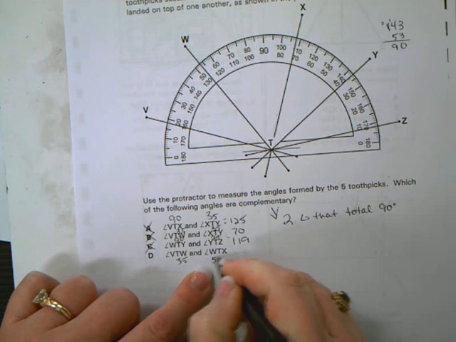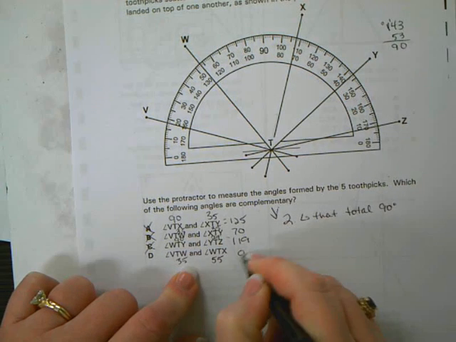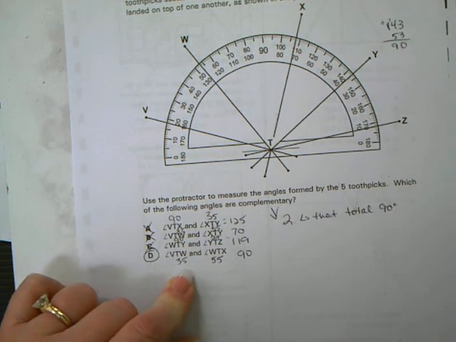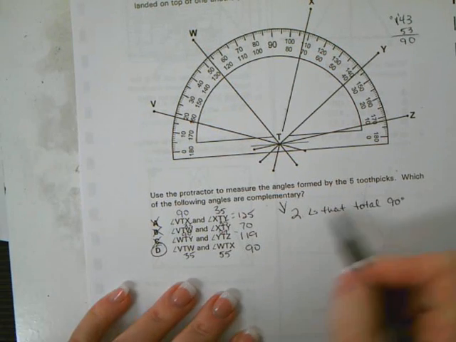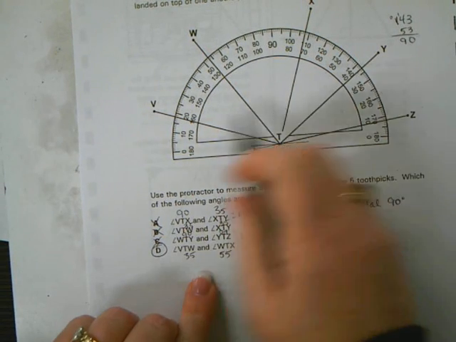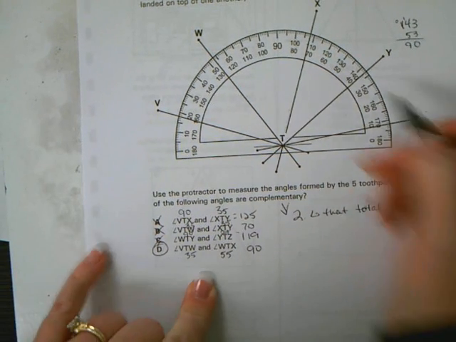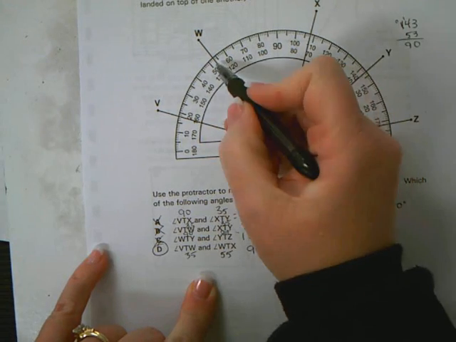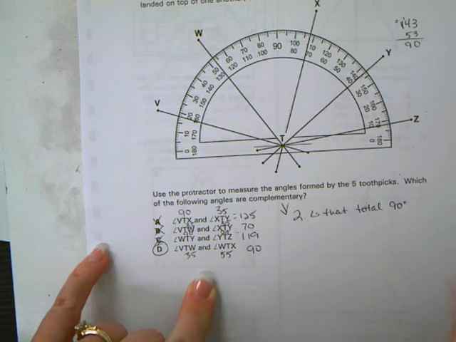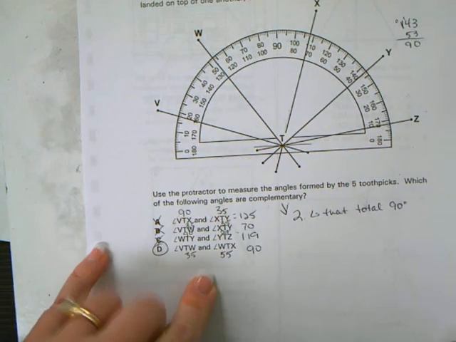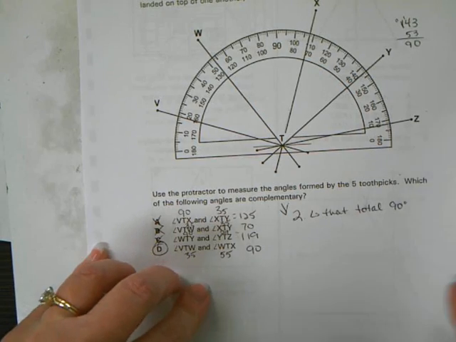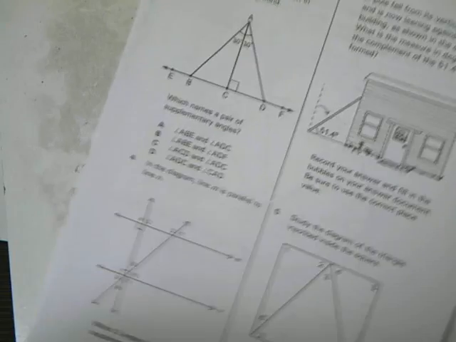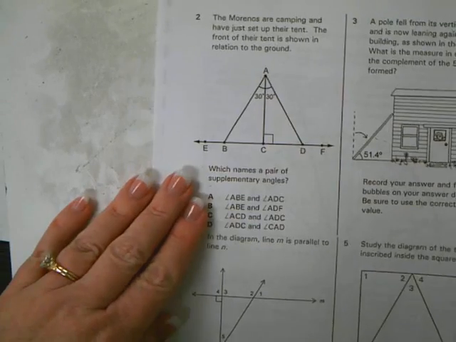All right, let's turn to number 2. The Morenos are camping and have just set up their tent. The front of their tent is shown in relation to the ground. So here's the front of their tent, a little pup tent, which names a pair of supplementary angles. So supplementary, I'm going to make a note. That's 2 angles that total 180 degrees.